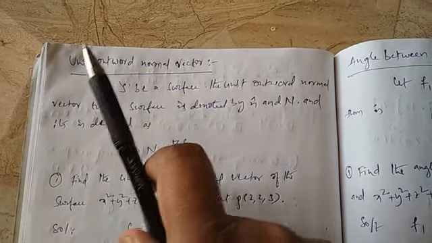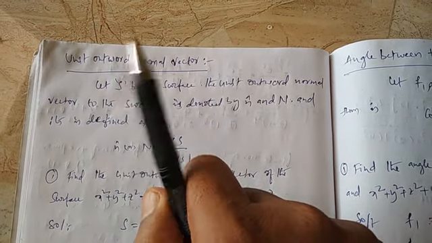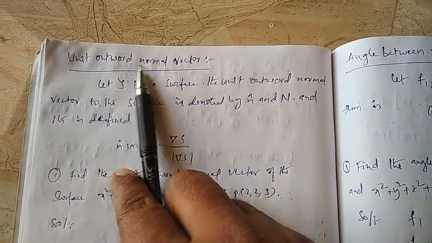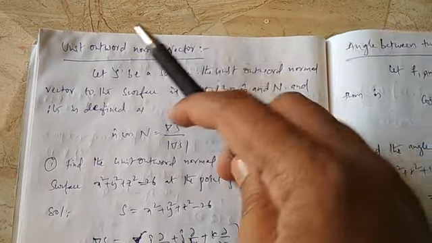Hello everyone. Today we're going to learn to find the unit outward normal vector to a surface and the angle between two surfaces.